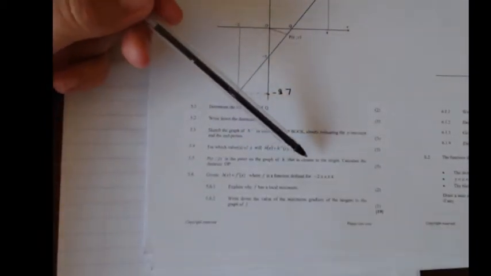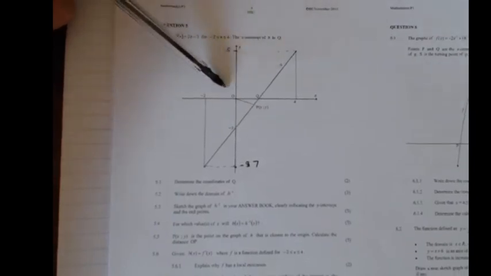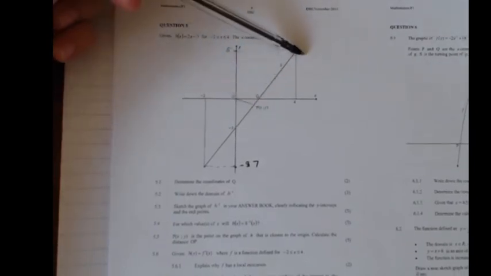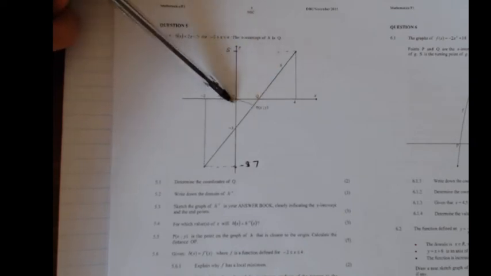Right, question 5.5, a bit of a more challenging question. It says P(x, y) is the point on the graph of h that is closest to the origin. Calculate the distance OP. So they want me to calculate this distance OP, where P is a point on this line such that it is the closest point to the origin.